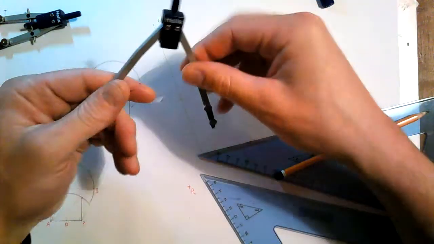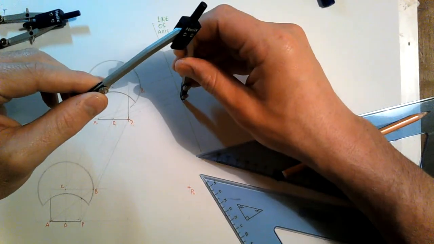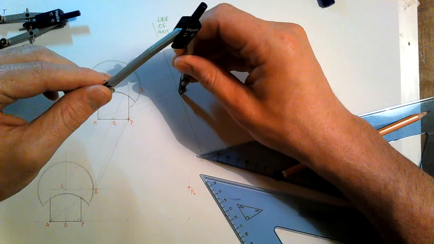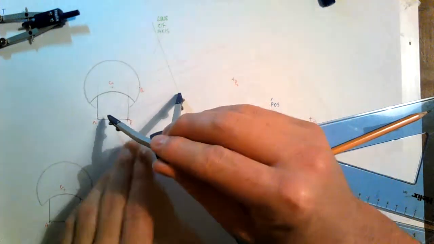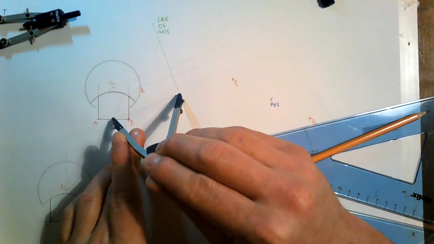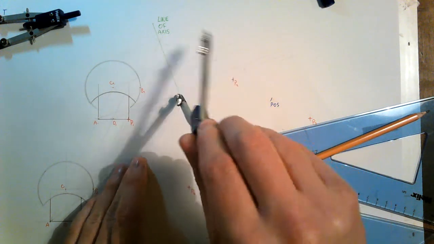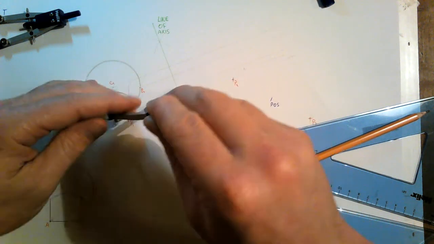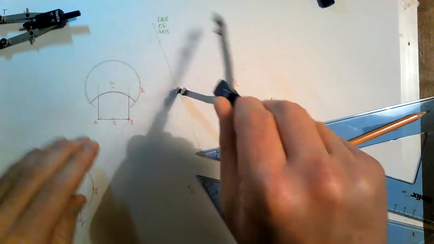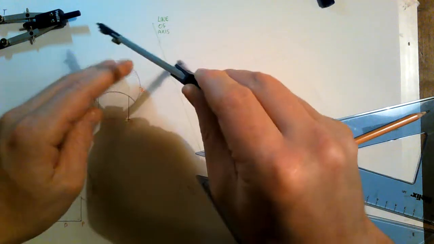Okay, this time axis symmetry, the point of the compass stays along the line of axis, and we start marking off our points. Okay, so you get the distance of D, becomes D2. Okay, move it over to the A line. A1 becomes A2.